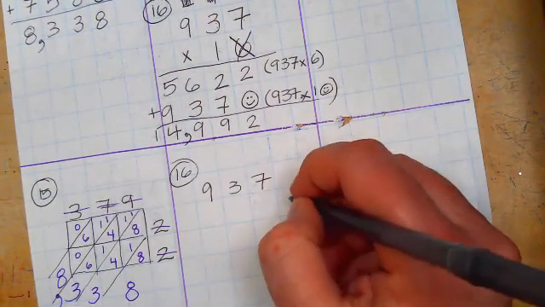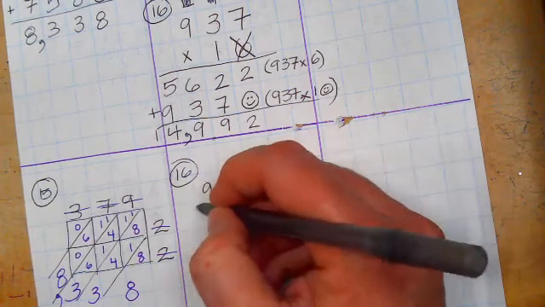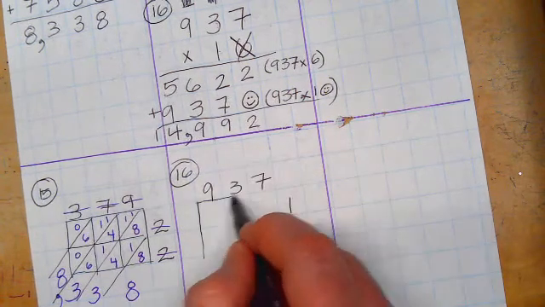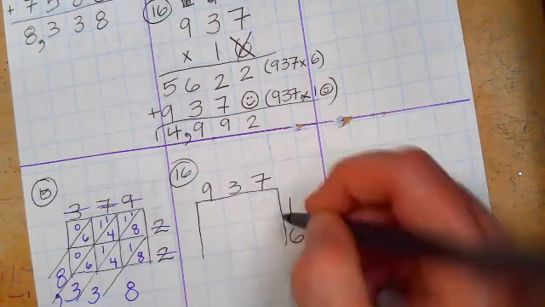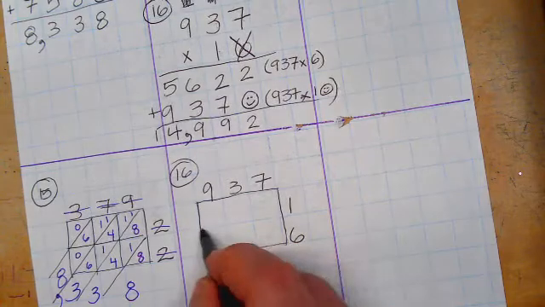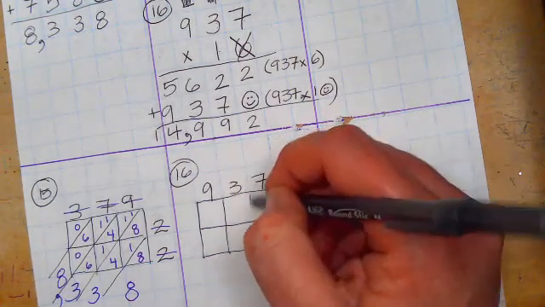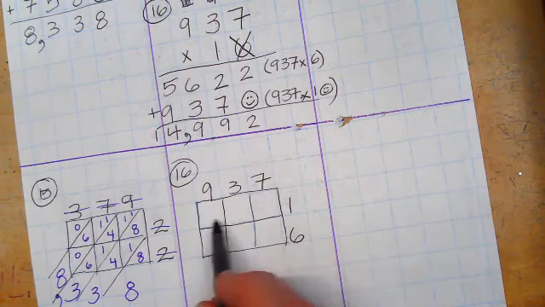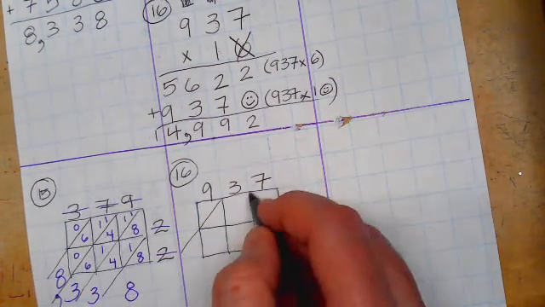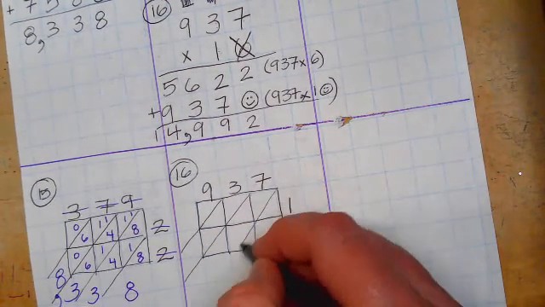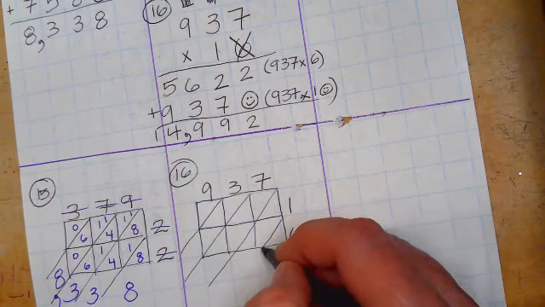Okay, let's try this one with lattice, and we'll see if we get the same answer. So we have 937. We're multiplying by 16. I'm making my 6 by 2, or my 6 squared box 2 by 3.